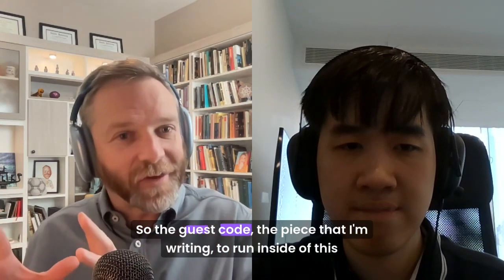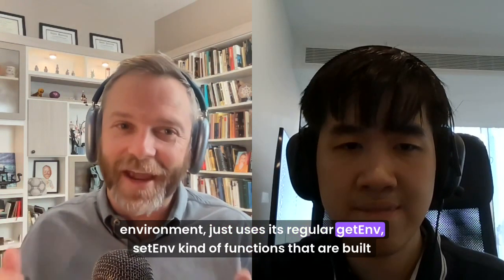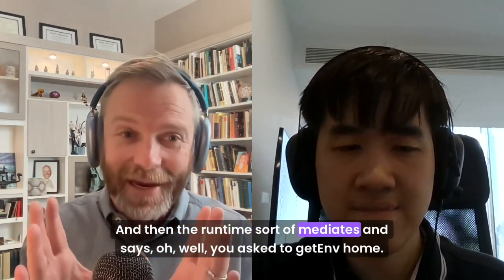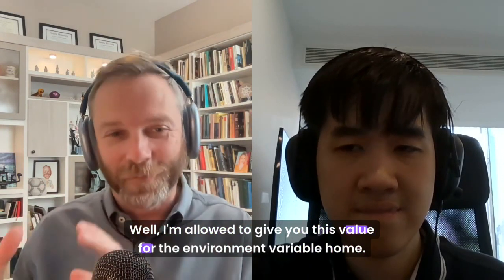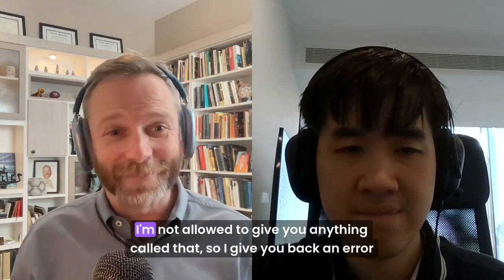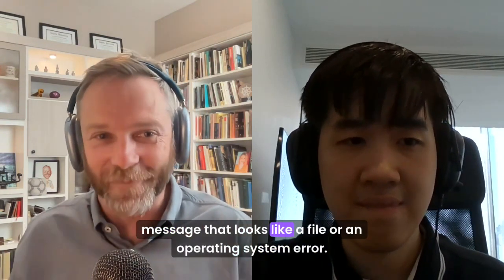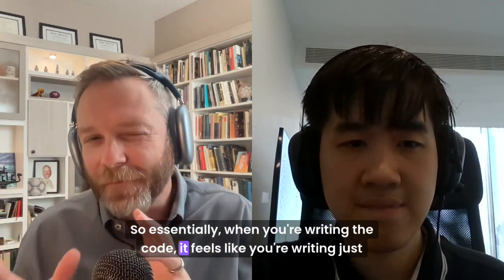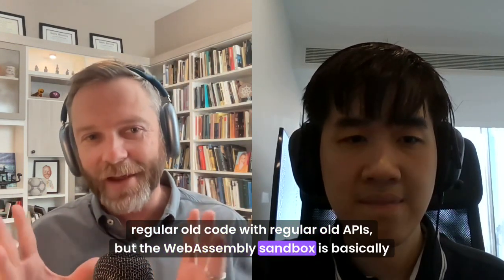So the guest code, the piece that I'm writing to run inside of this environment, just uses its regular getenv, setenv kind of functions that are built into the language. And then the runtime mediates and says, oh, you asked to getenv home. Well, I'm allowed to give you this value for the environment variable home. You asked for getenv password. I'm not allowed to give you anything called that. So I give you back an error message that looks like a file or an operating system error. So essentially, when you're writing the code, it feels like you're writing just regular old code with regular old APIs. But the WebAssembly sandbox is mediating.